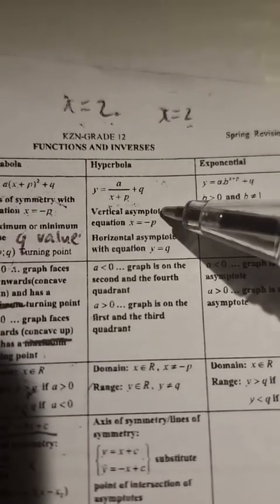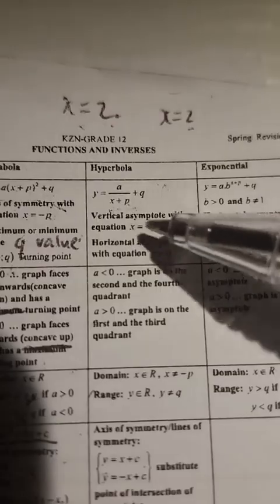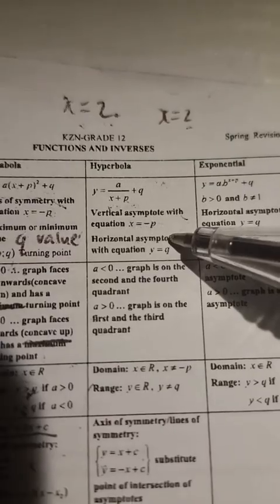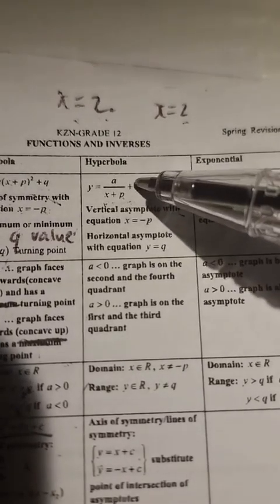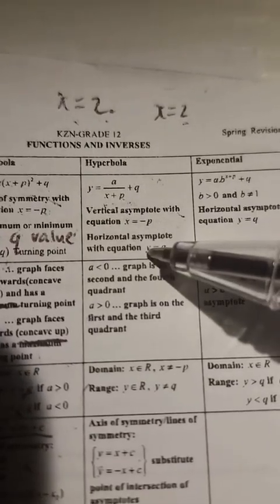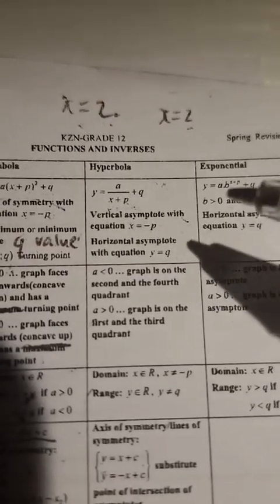Okay, that's the vertical asymptote, and it is a vertical line where the function does not touch. Horizontal asymptote, it's always going to be y is equal to, what is it going to be equal to? It's always equal to whatever the q value is. That's the equation of the horizontal asymptote. It's a horizontal line where the function does not touch.